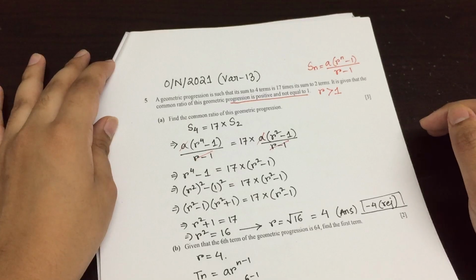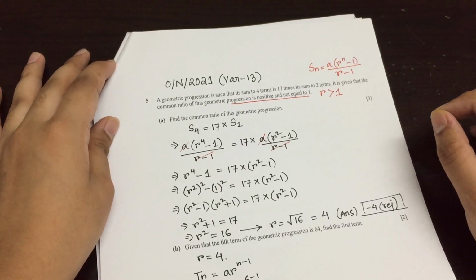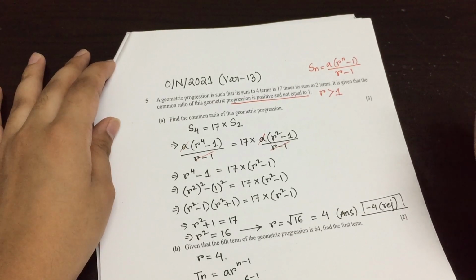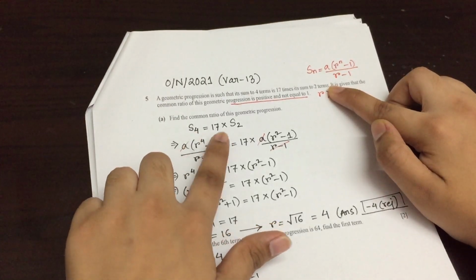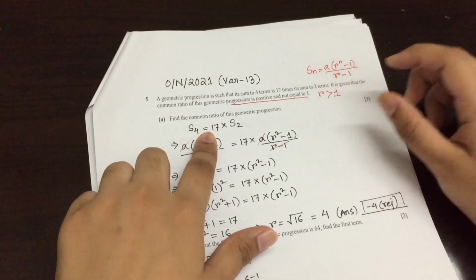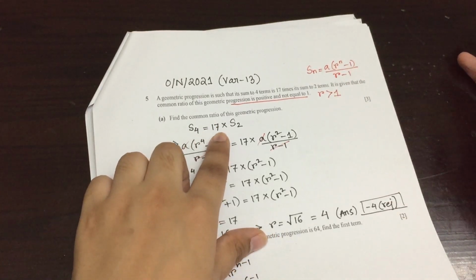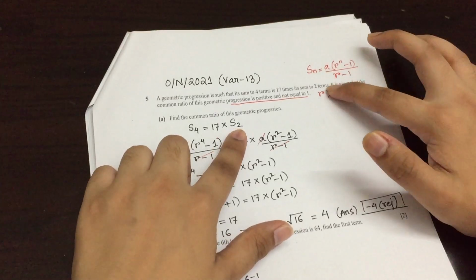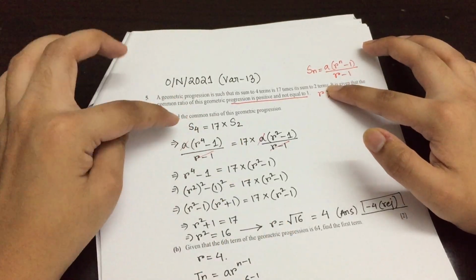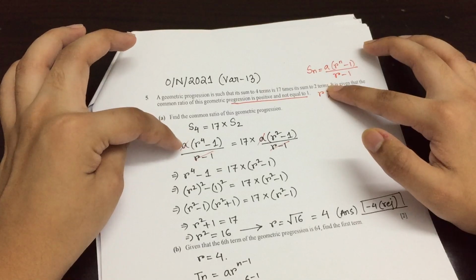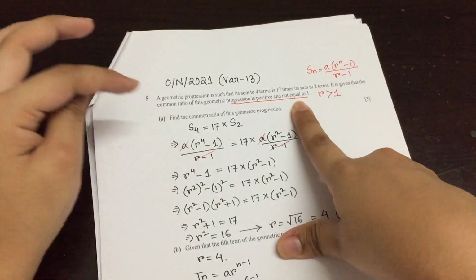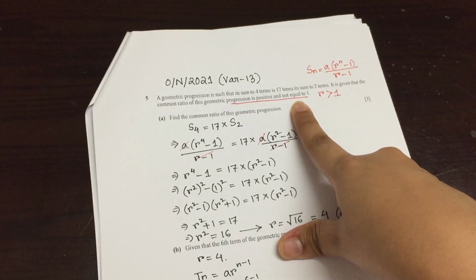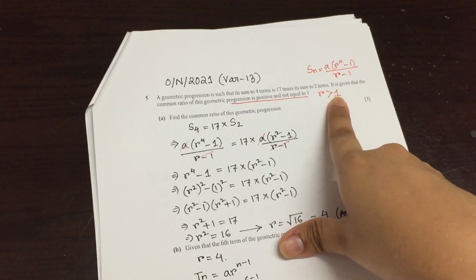A geometric progression is such that its sum to 4 terms is 17 times its sum to 2 terms. So this is your key sentence. The sum of 4 terms is, means equals to, is always stands for equals to, 17 times S2, the sum of 2 terms. So again, for S4 we use this formula, and since r is not equal to 1, it has to be greater than 1.